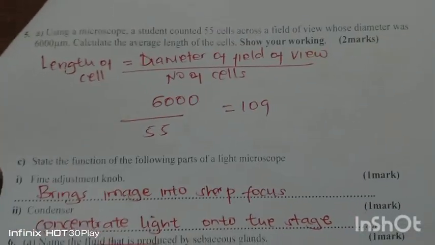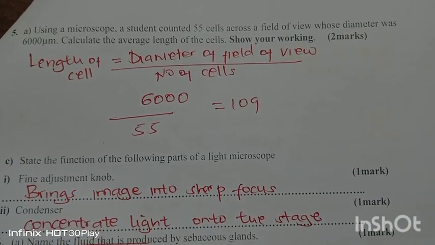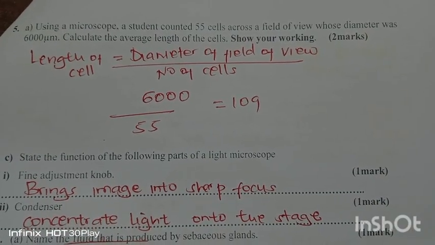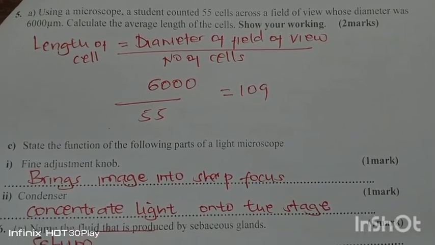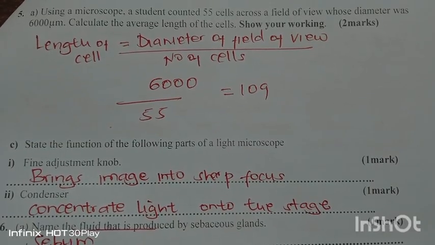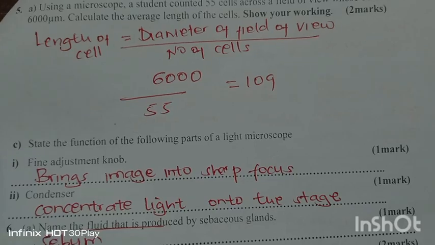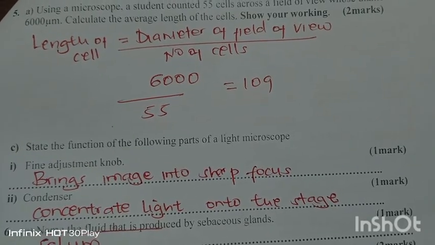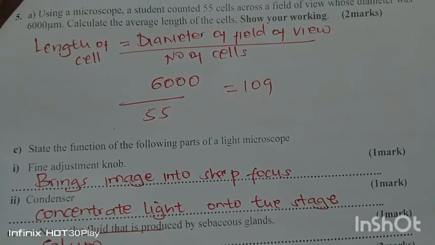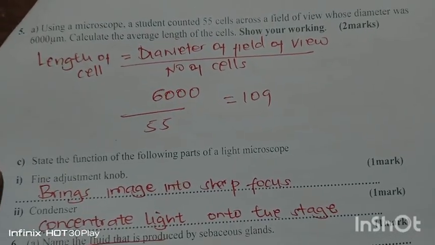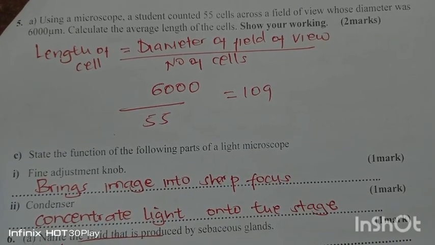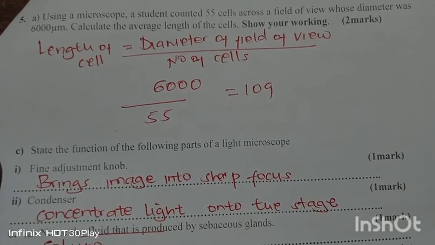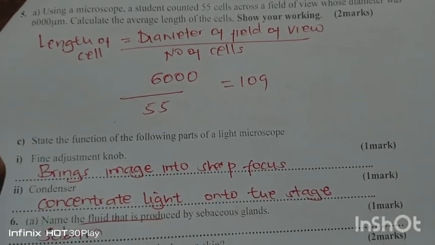Next question. You are told that using a microscope, a student counted 55 cells across a field of view whose diameter was 6,000 micrometers. Calculate the average length of the cell and show your working. So to calculate the length of the cell, you use the diameter of the field of view divided by the number of cells. Now our diameter of the field of view is 6,000 micrometers divided by the number of cells, that's 55. It gives you 109 micrometers.